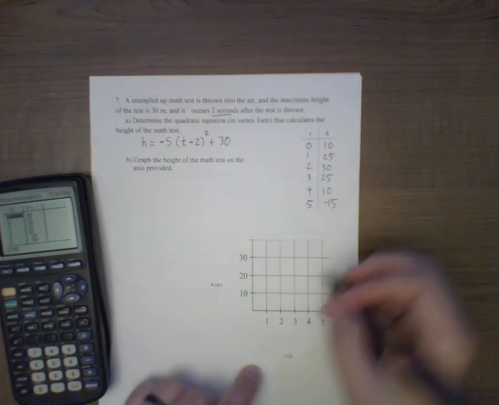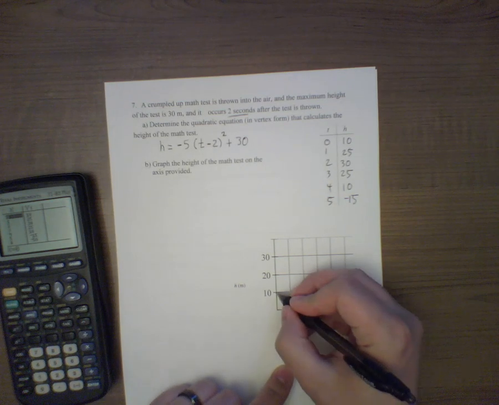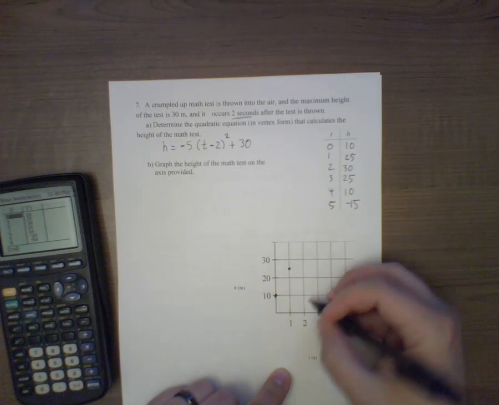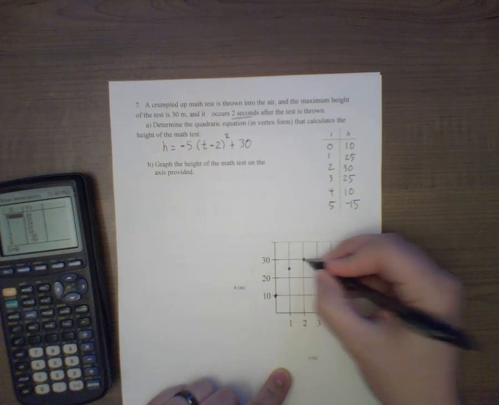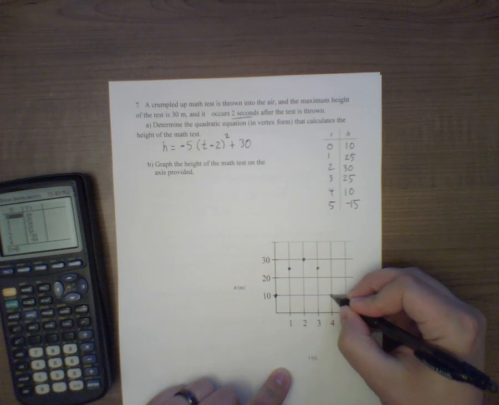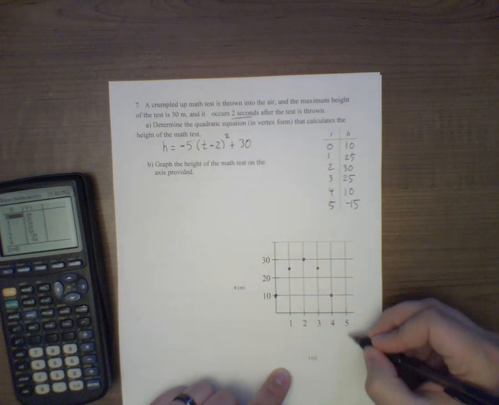All right, let's put it on our graph. When time is 0, height is 10. At 1 second, we're at 25. At 2 seconds, we're at 30. At 3 seconds, we're at 25. At 4 seconds, we're at 10. And at 5 seconds, we're at -15.